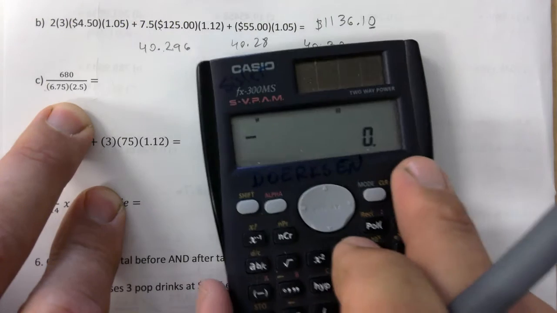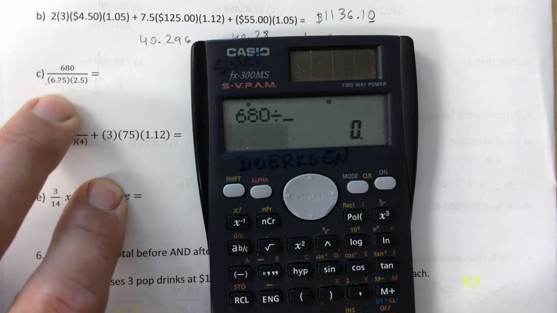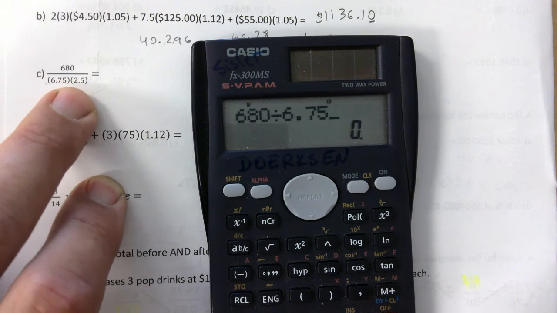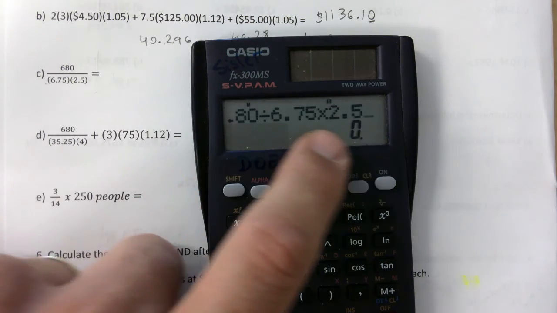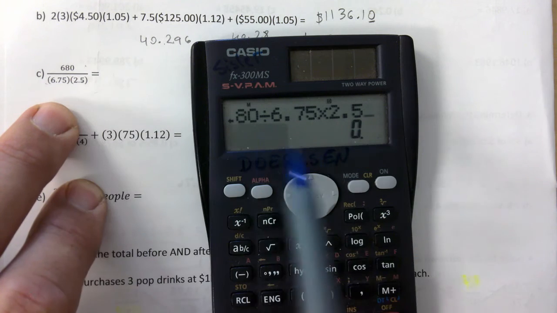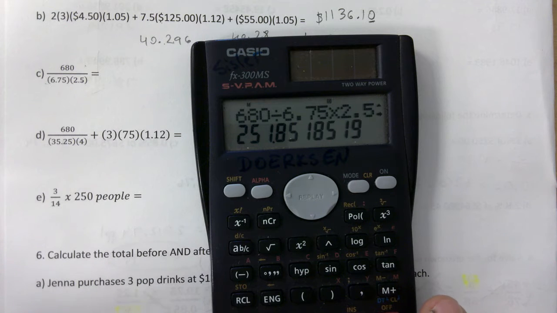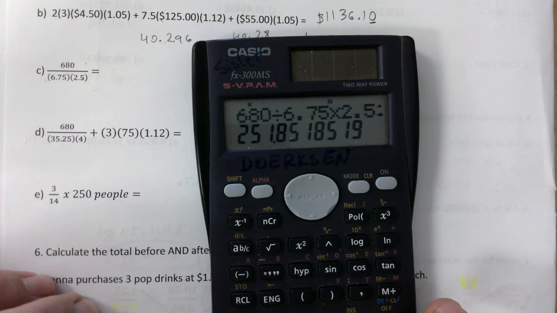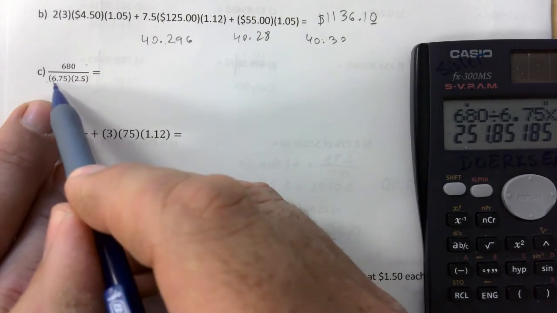And this is what is happening, okay? Watch closely. If you go 680 divided by 6.75 times 2.5, you're gonna get it wrong, okay? Because if you do it this way, the calculator actually thinks that the 2.5 is up here. I'm not gonna ask, but is this what some of you got? Probably, right? Yeah, don't feel bad. This is why I'm doing this. So what you need to do here is you either calculate this first.